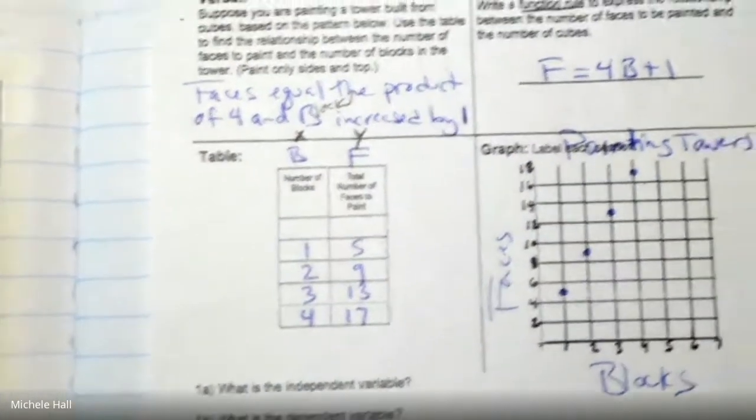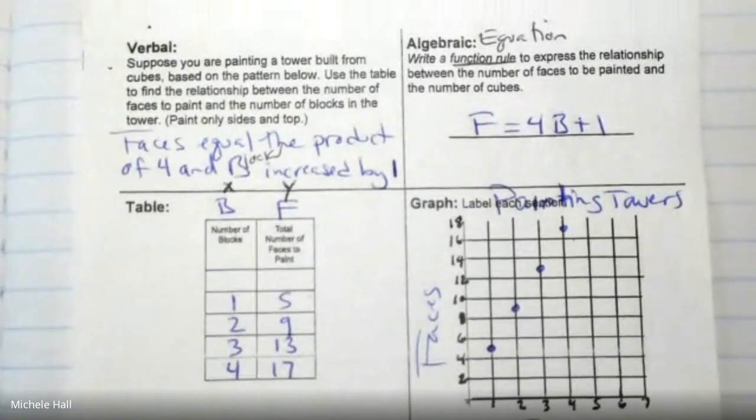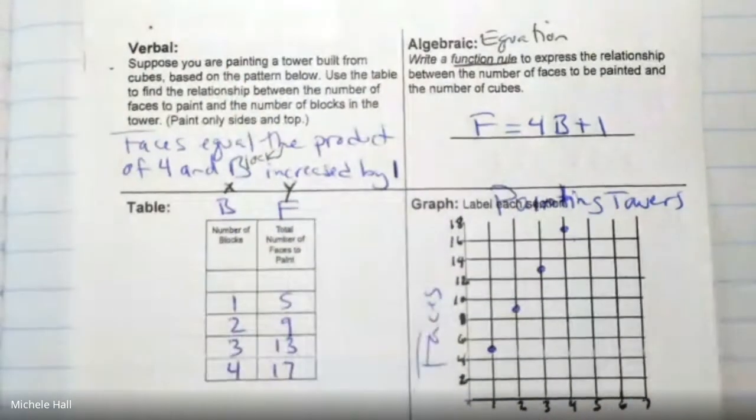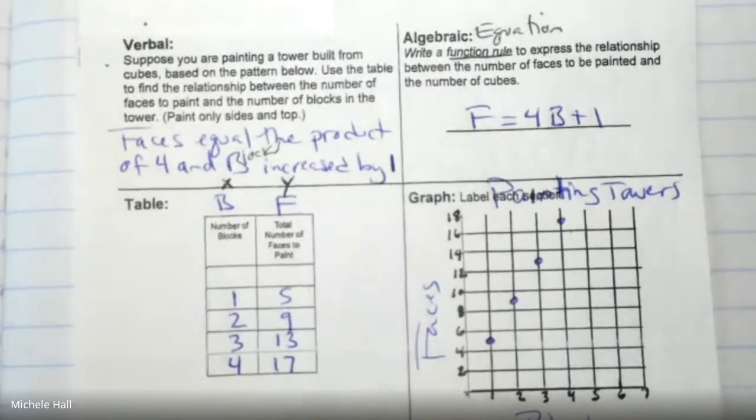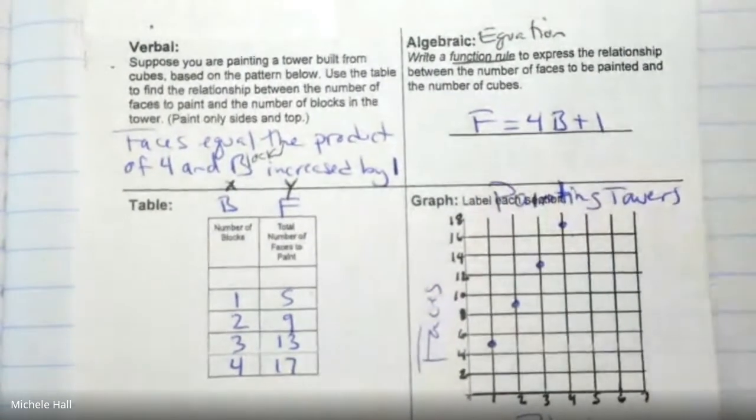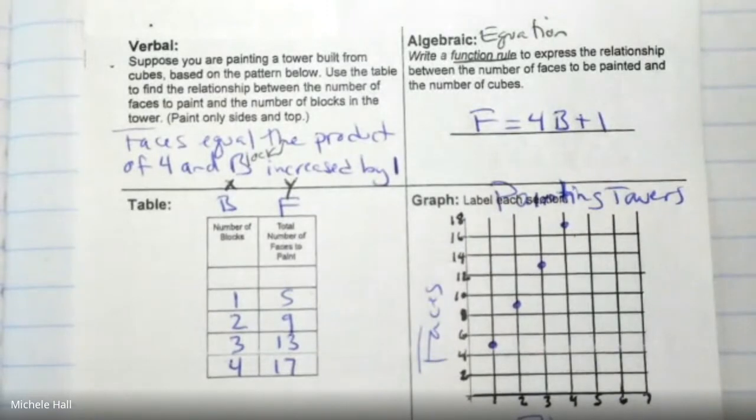So my question to you, if the algebraic equation or the function rule is faces equal 4 times the number of blocks plus 1, where do I see that in the table? I should be able to see that in any of the 4 views of the function. So where do I see that in my table? I should be able to see my function rule in the table. So where would I look?